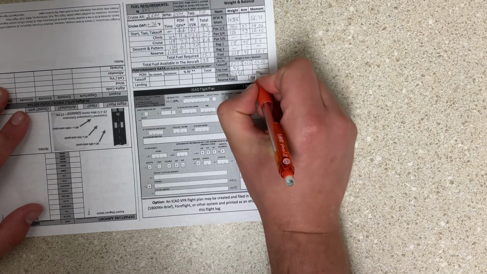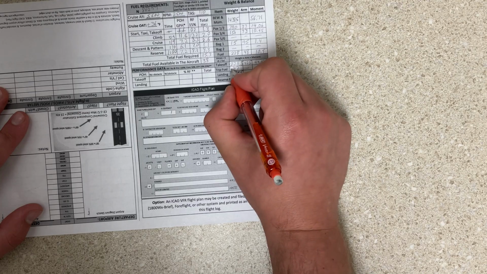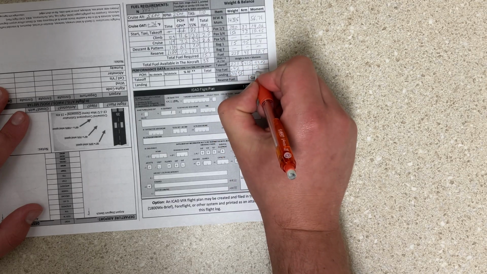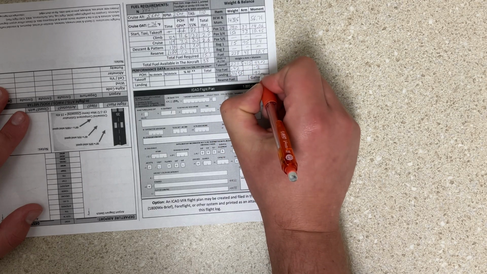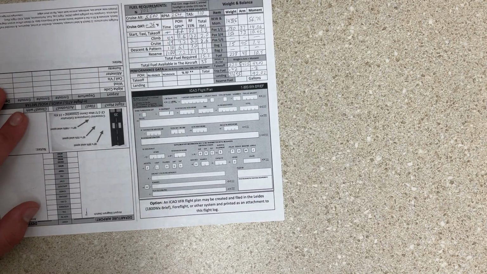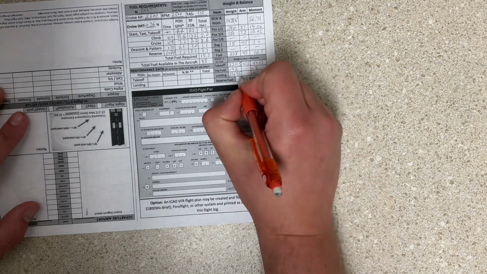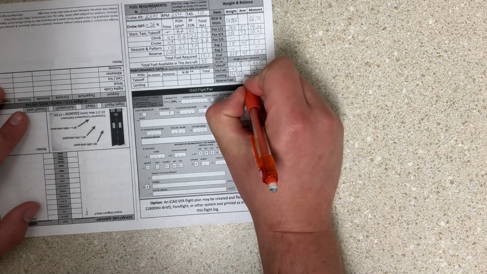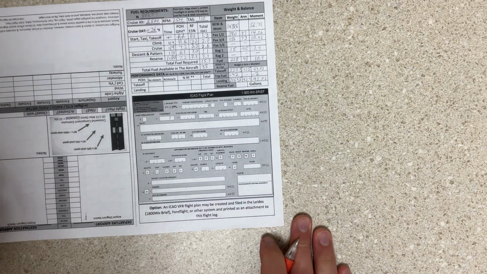Subtract our moment of 2 that we're going to lose in fuel, and we'll have a new moment of 92.02. Take 92.02, multiply by 1,000, and divide by the weight, 2169.5. And we'll find that on landing, our center of gravity will be 42.4.